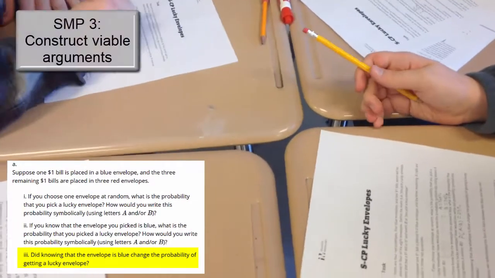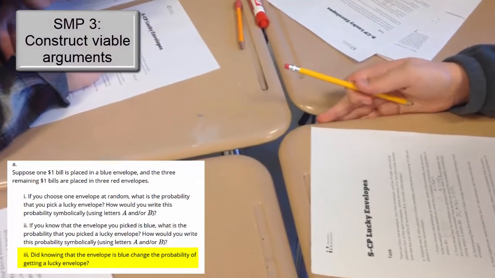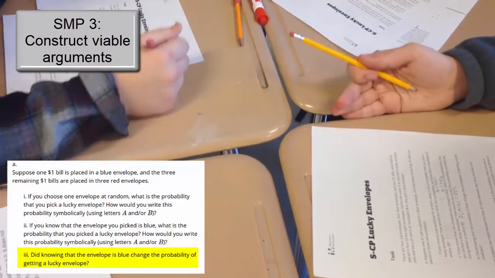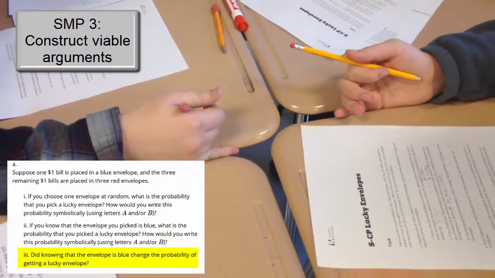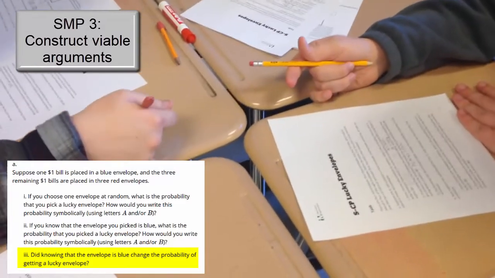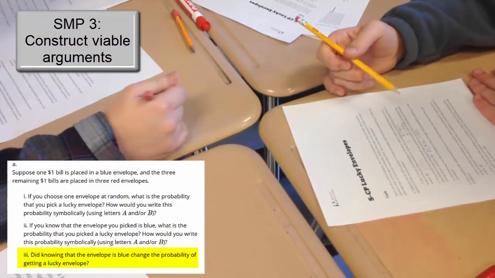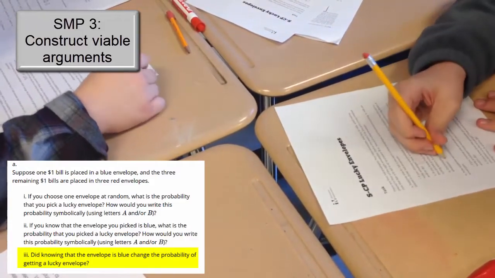I would say it did, because if you don't know that the envelope is blue or red, you have a 50% chance of getting a lucky envelope. Knowing that it's blue, however, you would only have a 25% chance.